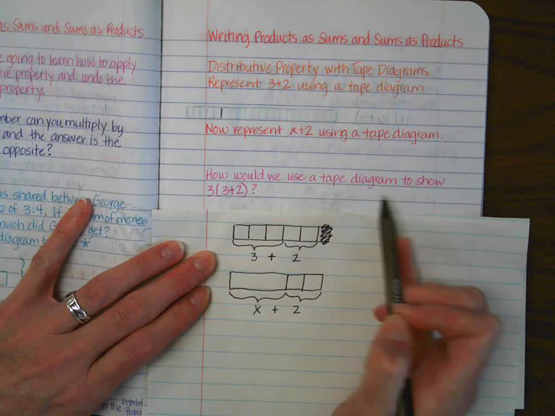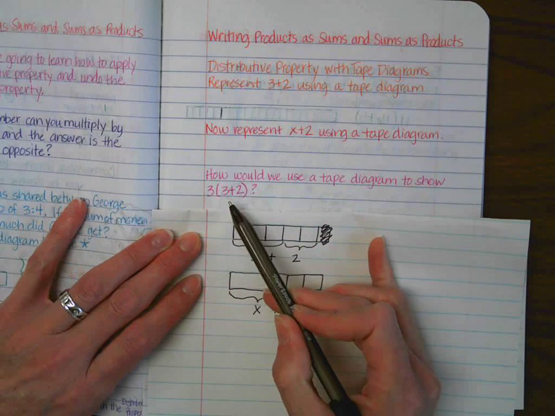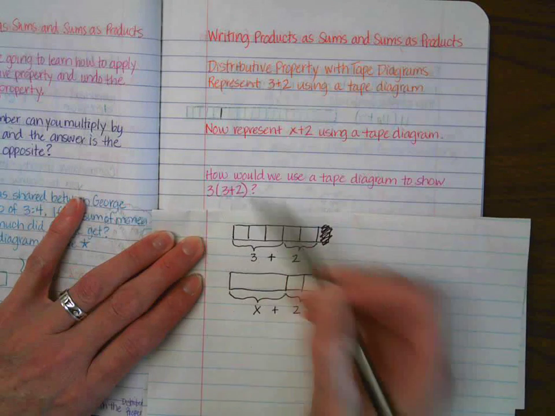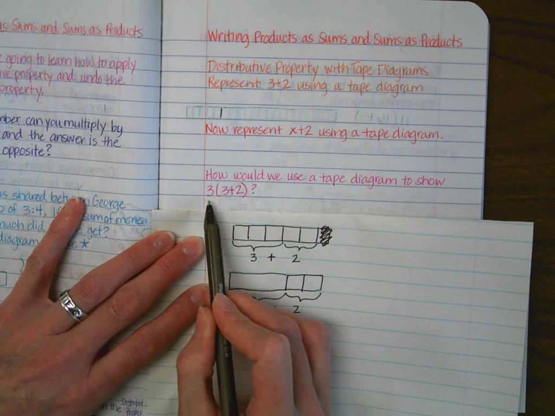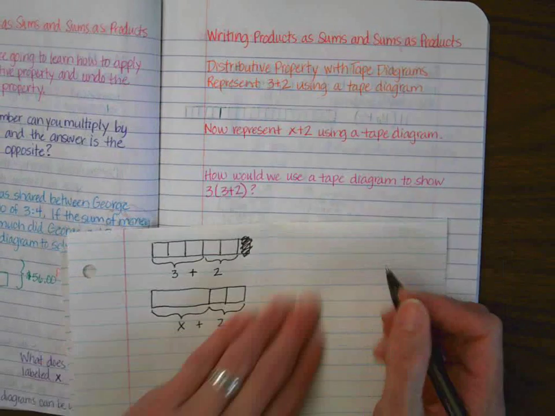Well, then how would we use the tape diagram to show this? Well, basically we have 3 plus 2, how many times? 3 times.